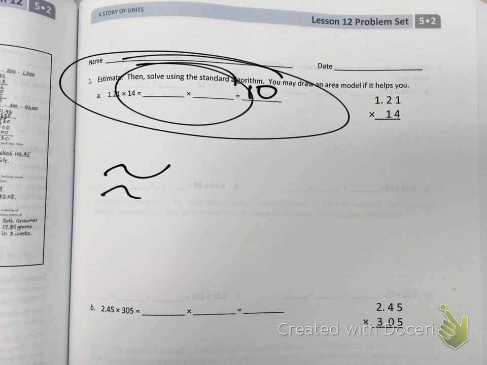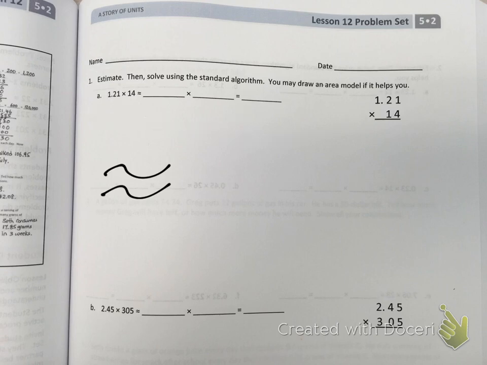Now, they all know this squiggly line means estimate, and it also says fill in the missing factors to find the given estimated product. So it's important that they read that question, because this is a very easy couple of points. So again, they were given the 10, so they would need to know what 1 and 2100 rounds to, which is 1, and then what 14 rounds to, which is 10.